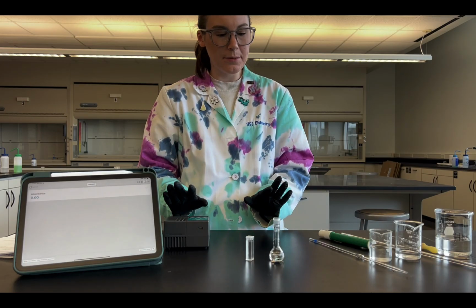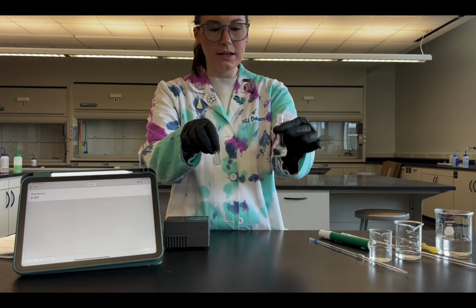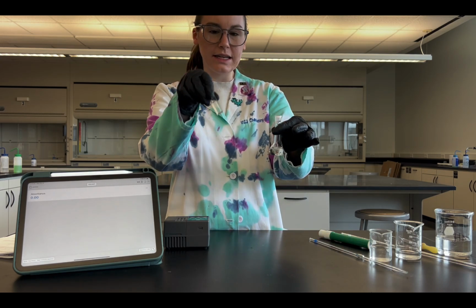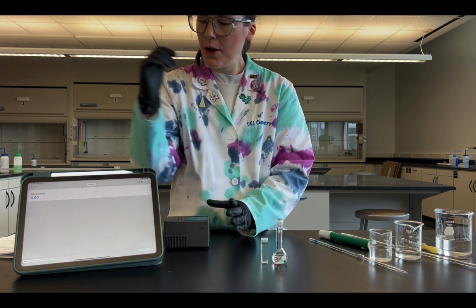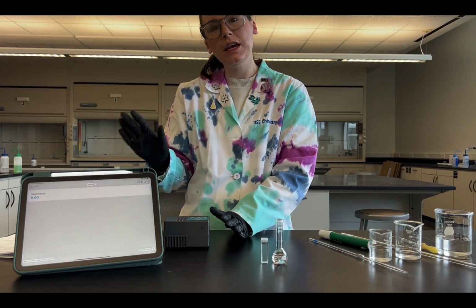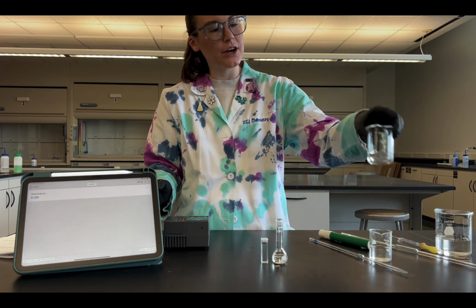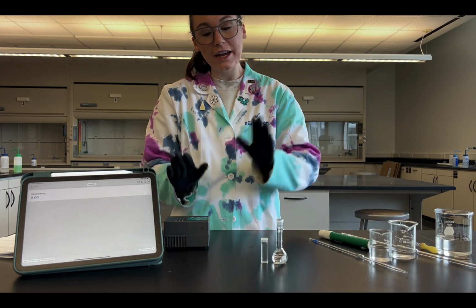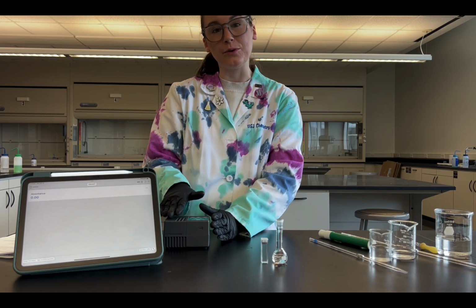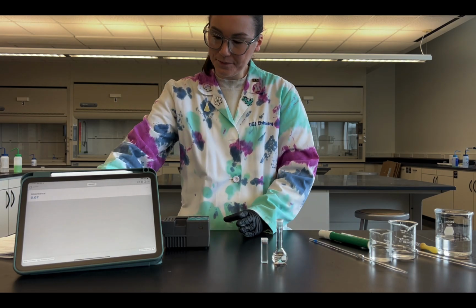I just took some time off camera to prepare my solutions. So I put my solution 6, or test tube 6, into this cuvette so that we can read the absorbance. What I also did was blank out this solution. Because my iron nitrate solution is now clear, whereas in the first one it was yellow, I do have to create a new blank for this portion. So my blank is now just a clear solution.